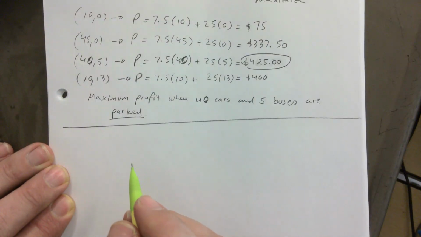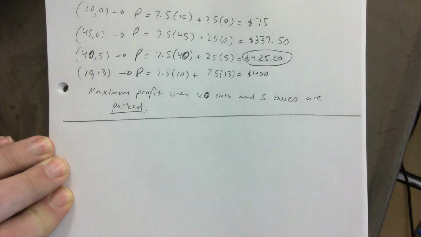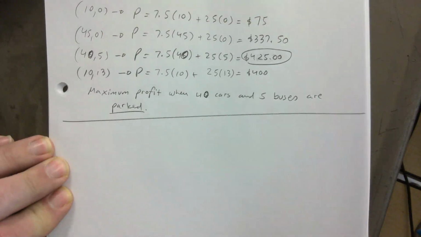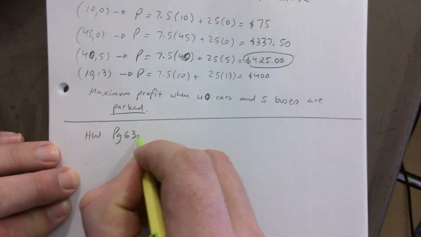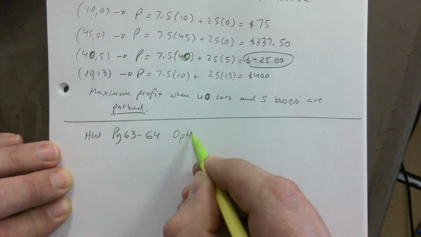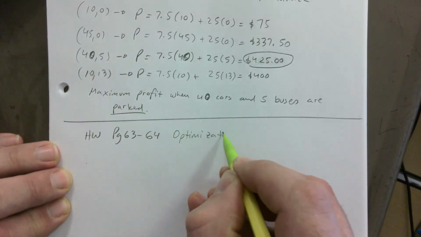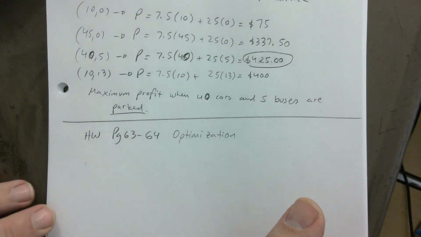All right. I'm going to give you the rest of the class to work through these types of questions. So here it is. Pages 63 to 64. This is optimization. So don't let that scare you. The first bit is exactly the same.